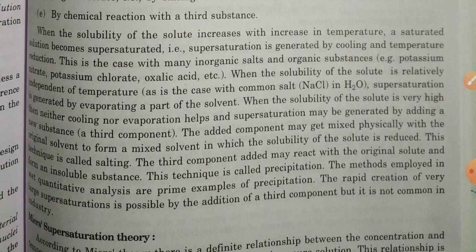This is the case with many inorganic salts and organic substances, for example potassium nitrate, potassium chloride, and oxalic acid. When the solubility of the solute is relatively independent of temperature, as in the case of common salt, sodium chloride, NaCl in H2O, supersaturation is generated by evaporating a part of the solvent.